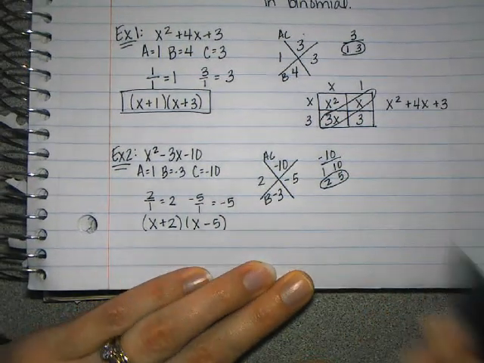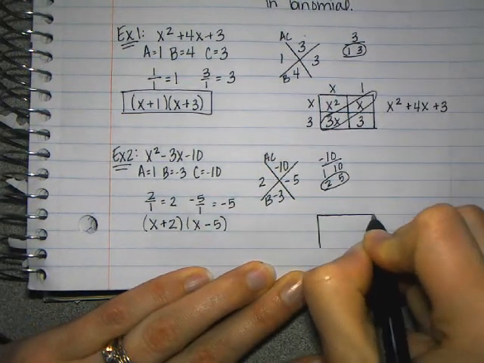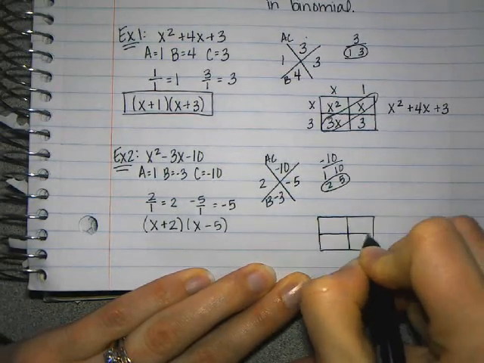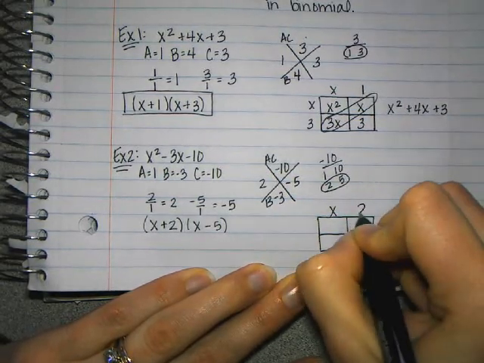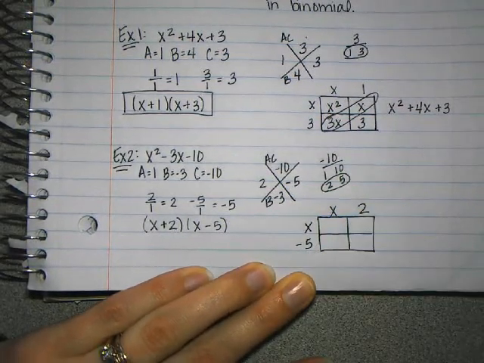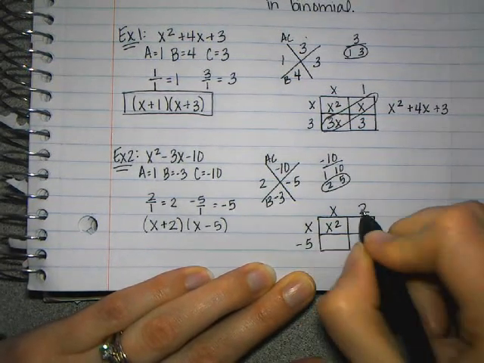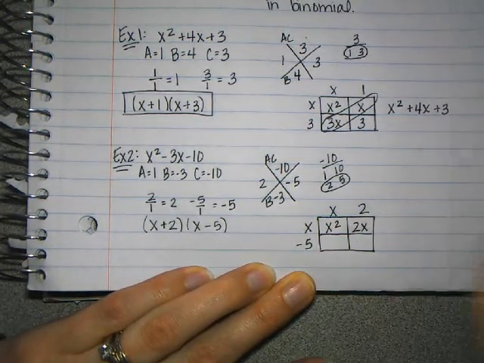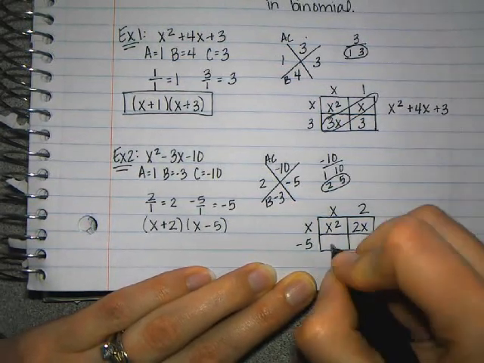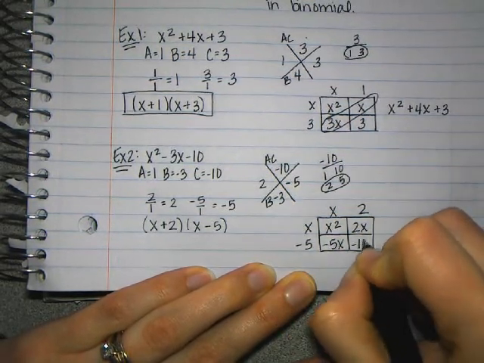Again, I told you guys I would show you that you could double check your answer on the first 2 examples. So let's go ahead and double check that now. Set up the area model. We have x plus 2 times x and negative 5. X times x is x squared. X times 2 is 2x. X times negative 5, which is negative 5x. And negative 5 times 2 is negative 10.